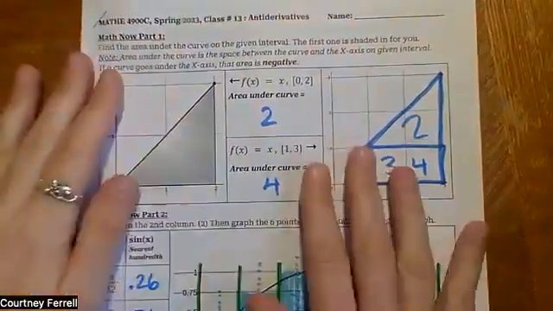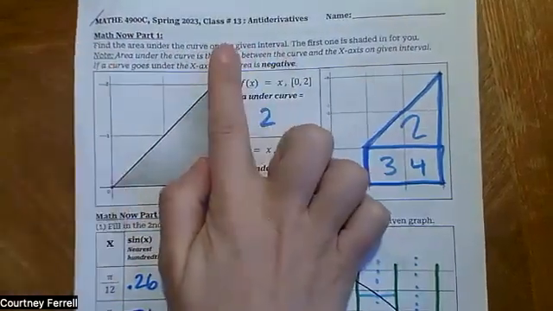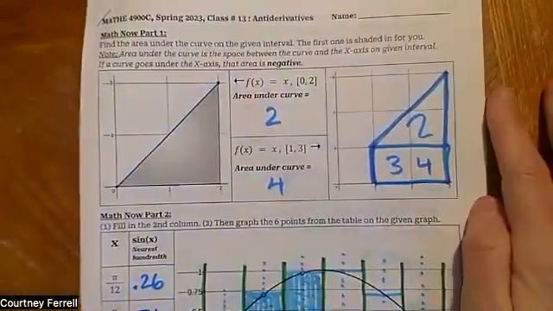Hello all. This video is going to cover everything in this packet here, which is in the class 13 folder.